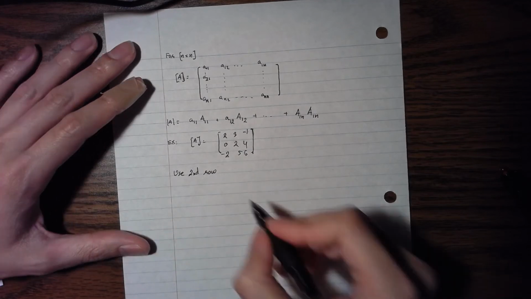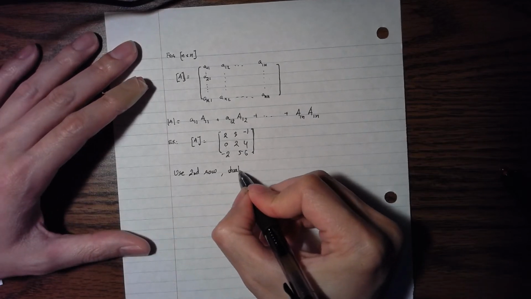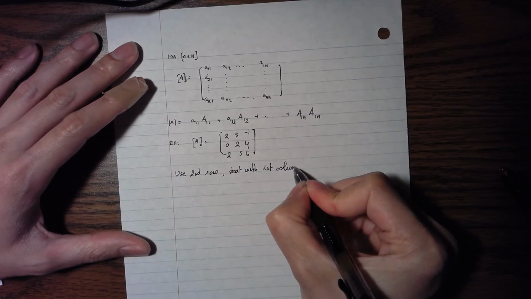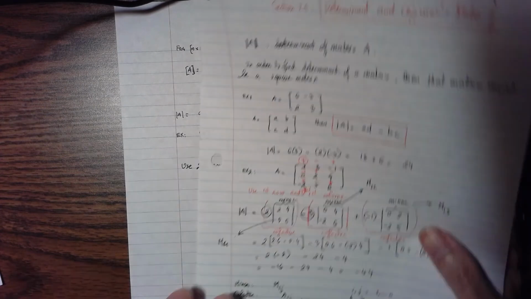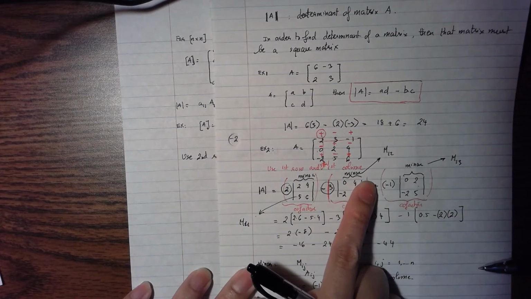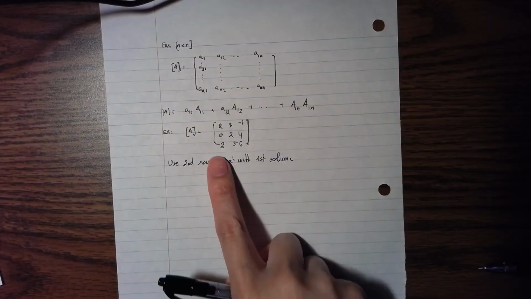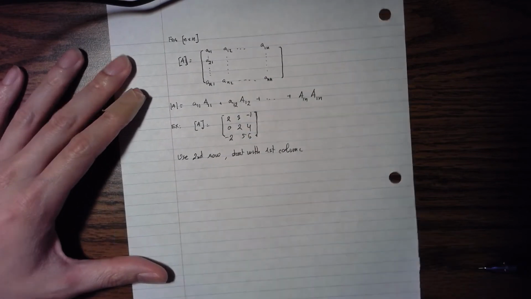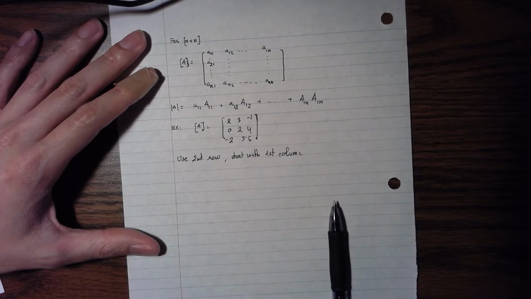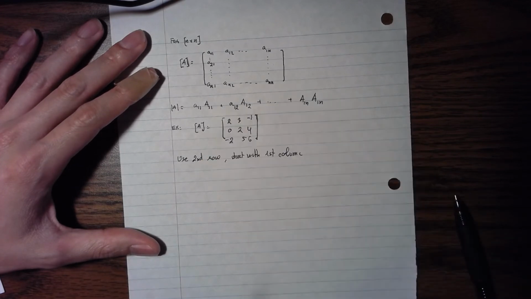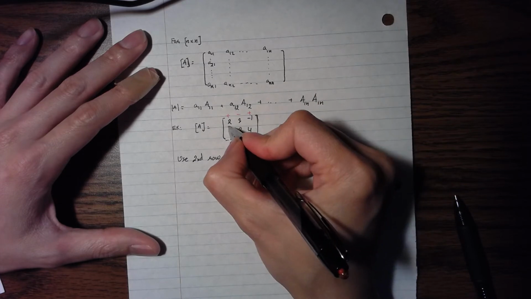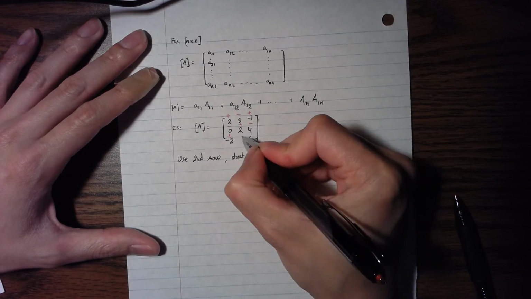Okay, start with first column. So last time we did what? Well, last time we used the first row and the first column. Right now we use the second row and start with the first column. So let's put the sign first: positive, negative, positive, negative, positive, positive, negative, negative, positive.